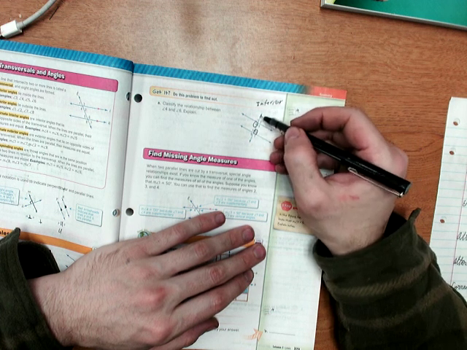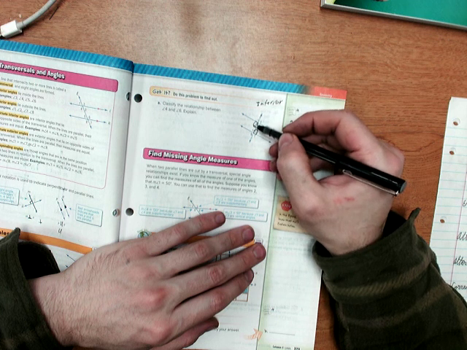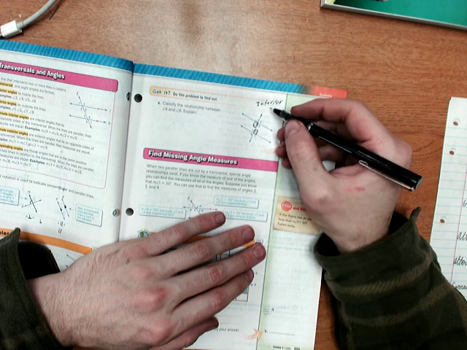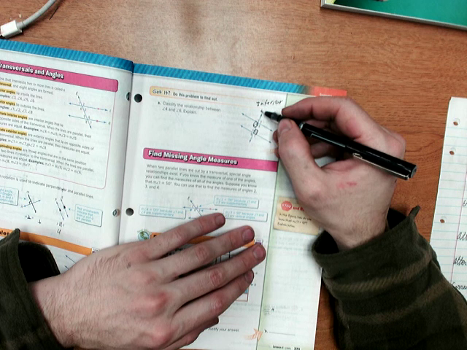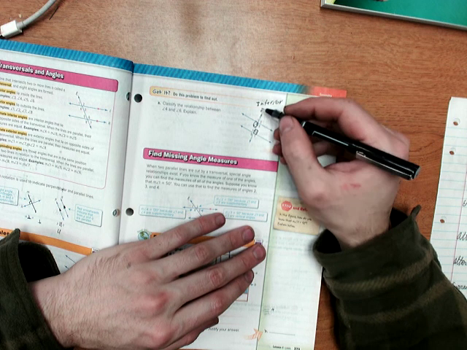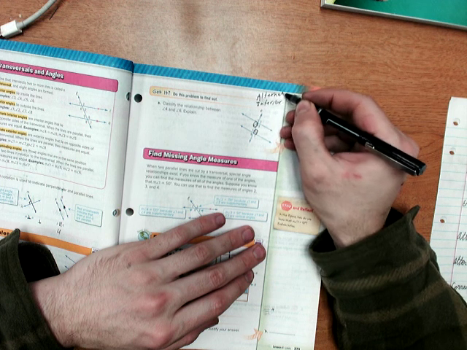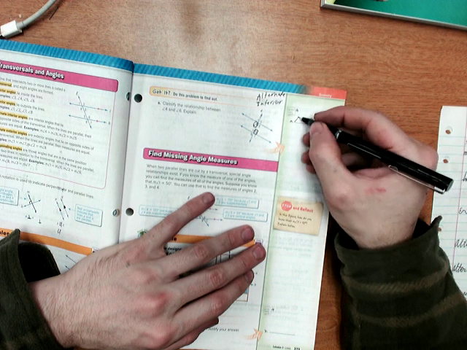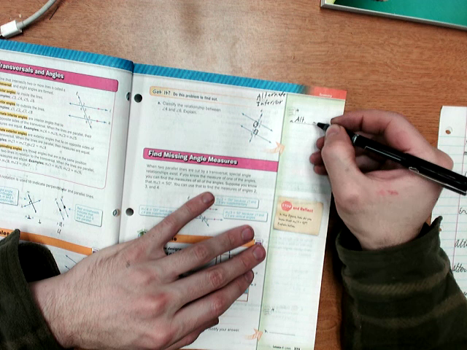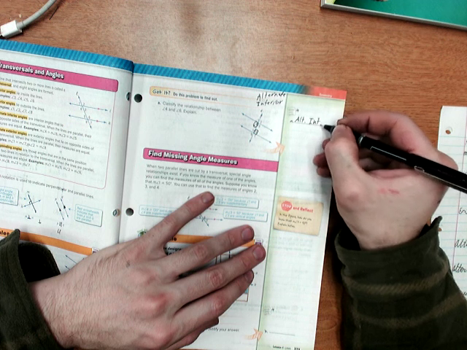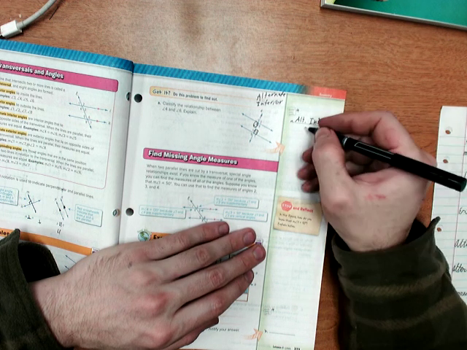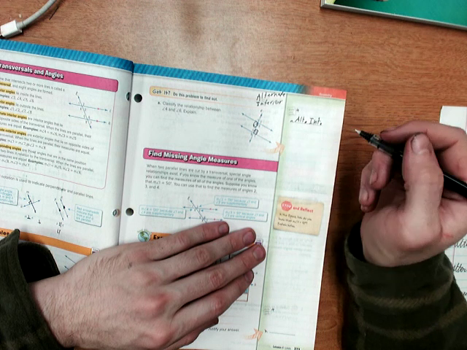We have to go across from this side, from here to here. So that is alternate interior. So these are alt int, and you can use abbreviations. This is math class.